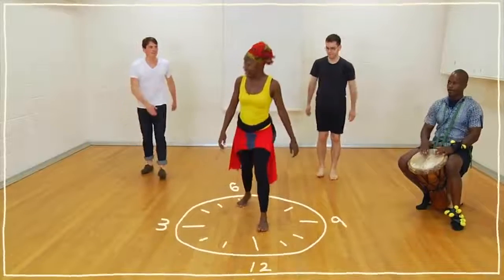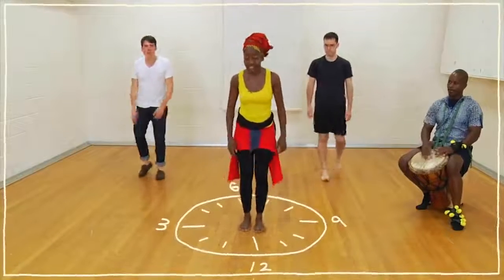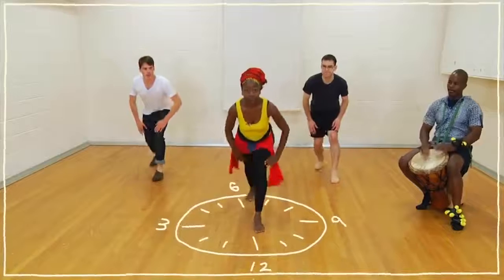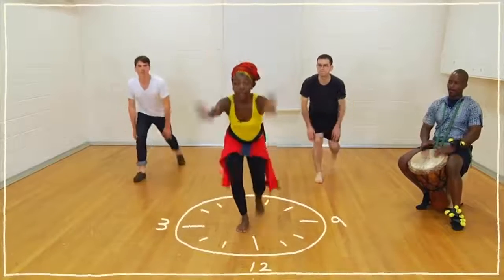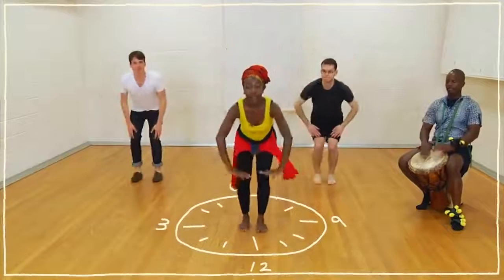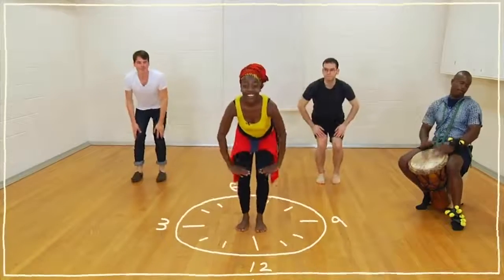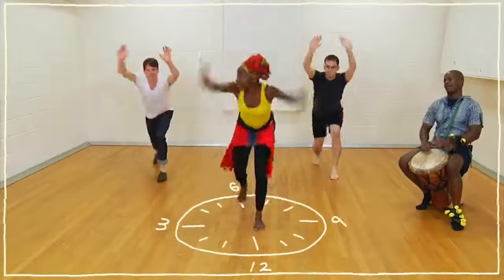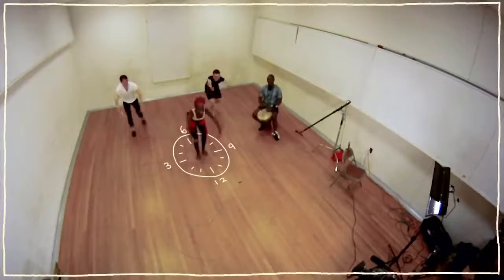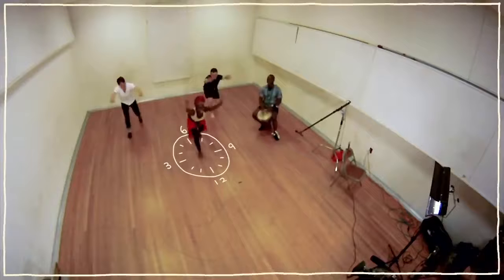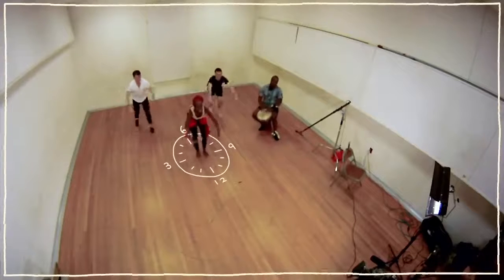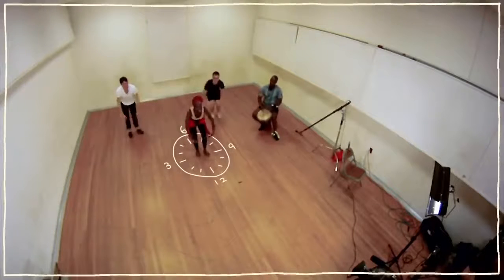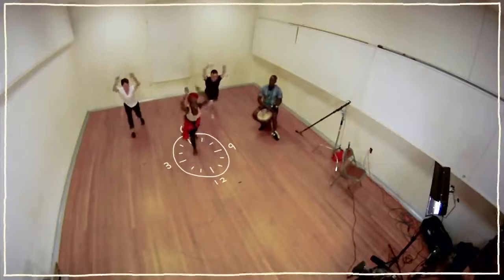Okay, now we're going to do right to 6 and left to 6. This is a classic African dance step. Now your arms are going to go up, down, up, down, up, down. Here we go, double step. Yay! Going back to 6 and 3. 5, 6, 7, and 3.